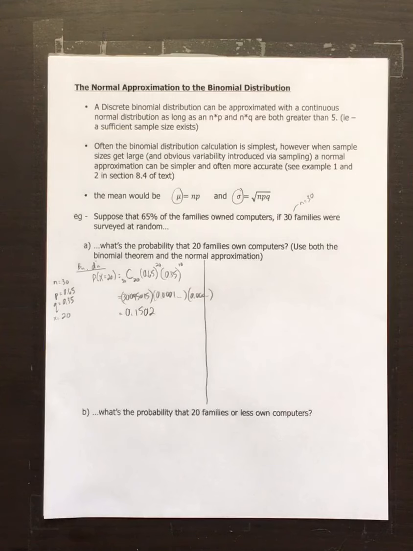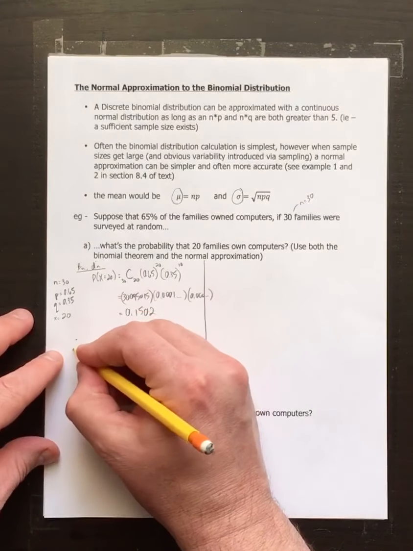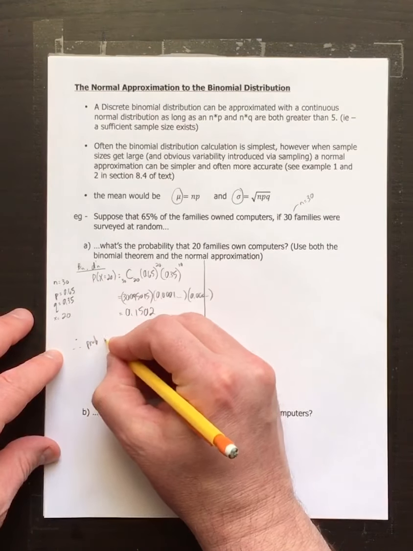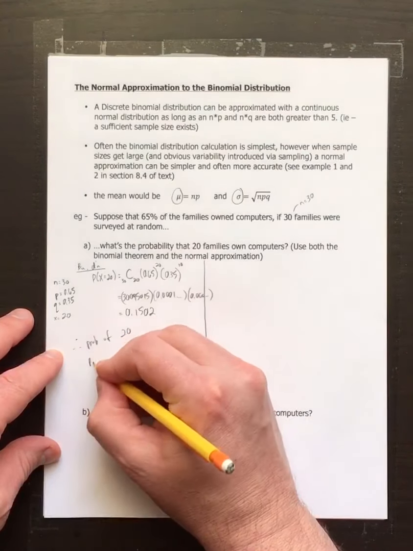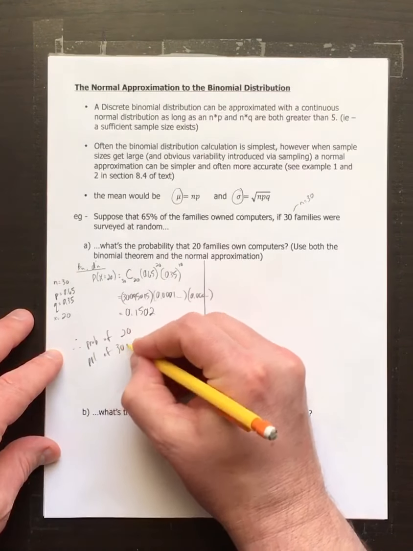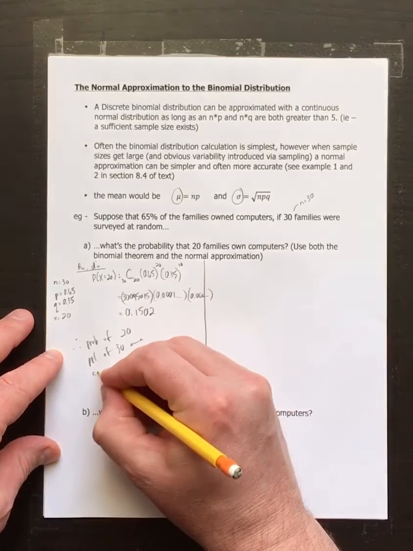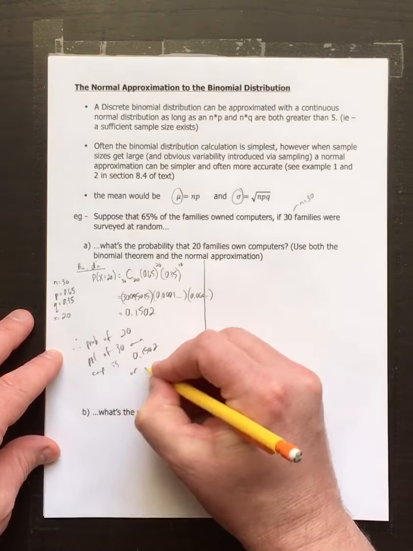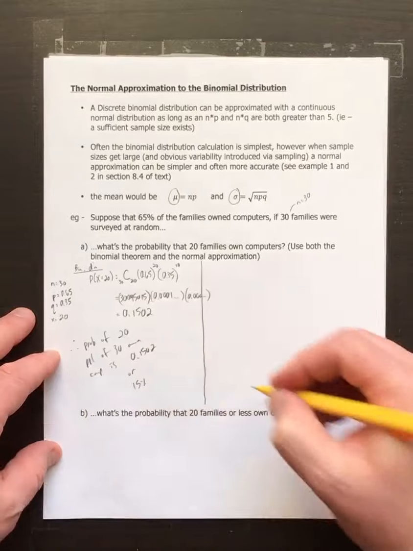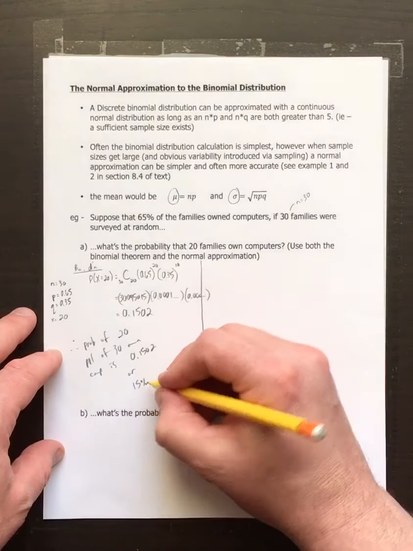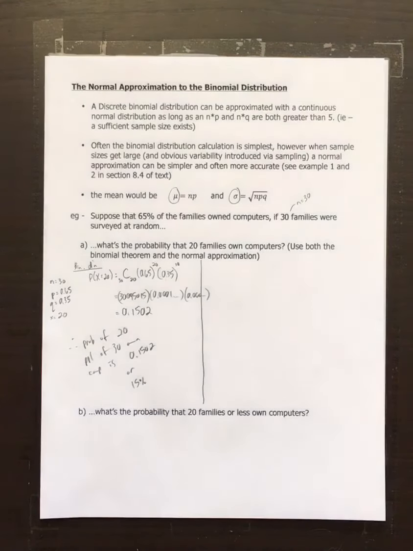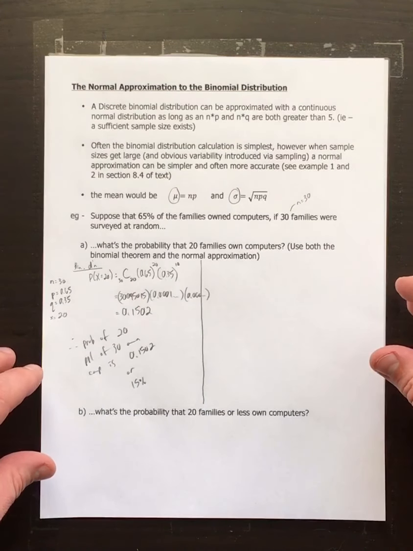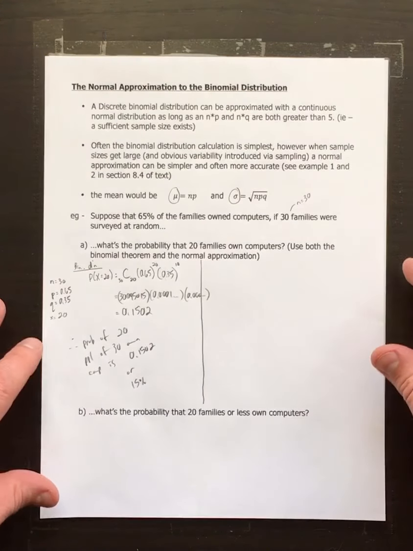Okay, and that's the probability. So therefore, the probability that 20 people of 30 own a computer is 0.1502, or about 15%. Okay, and that's the probability of that happening, sampling 30 people and getting 20 who have computers.